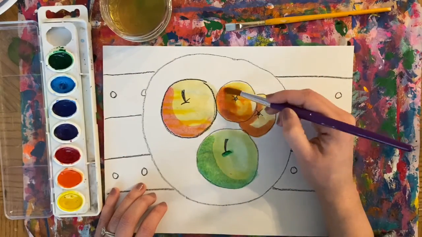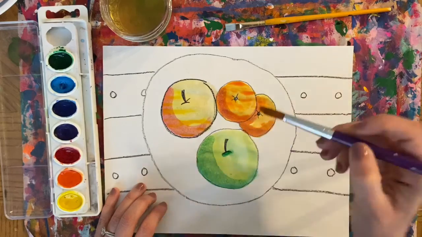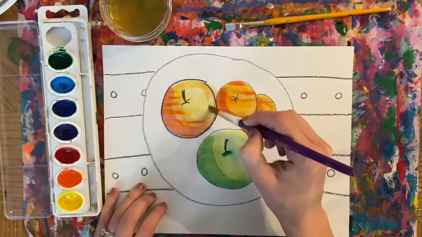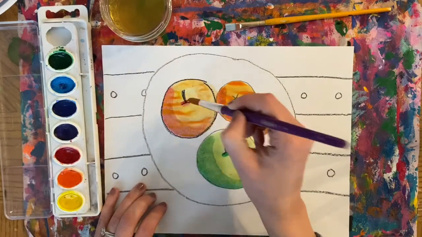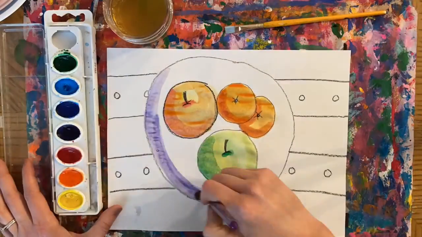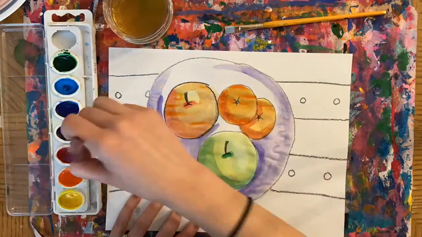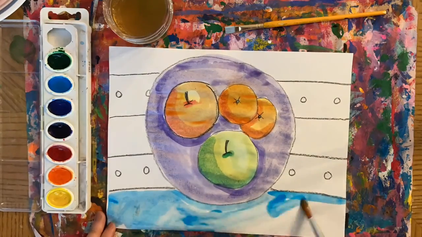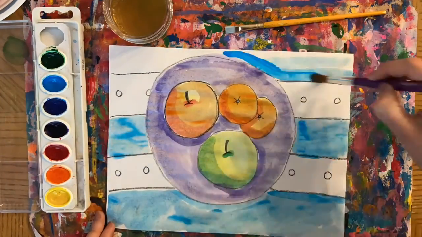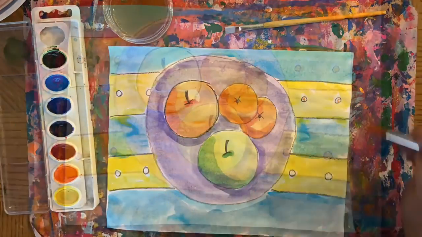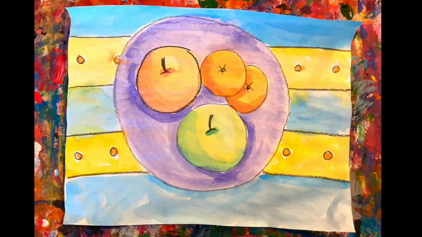Now my orange is a little too light, so I'm adding a lighter shade of orange on top. And I'm gonna add in a little bit more red, let it mix with that yellow. Now I can pick any colors I would like to finish my background. You will want one color for your plate and other colors for your placemat. There you have your still life painted with watercolors.